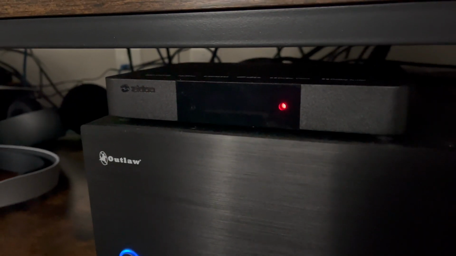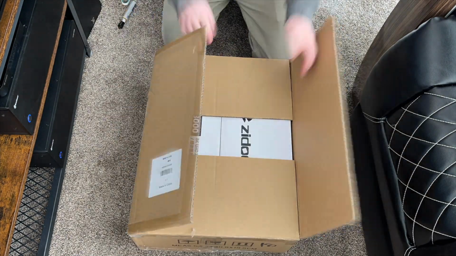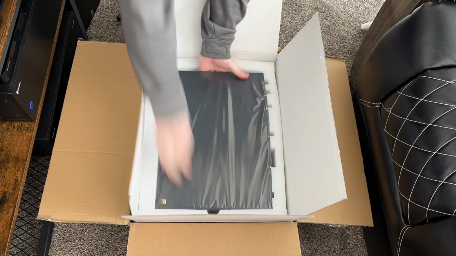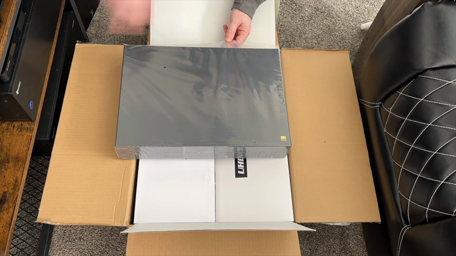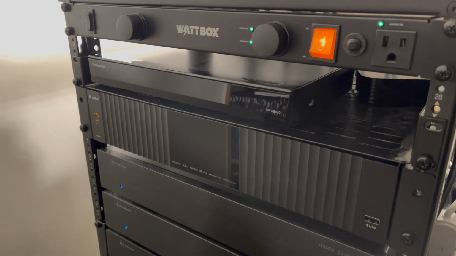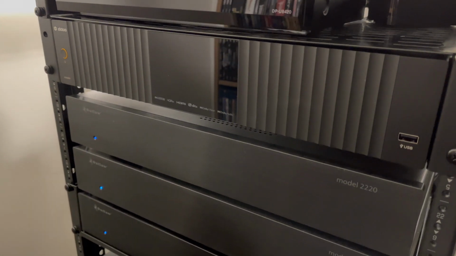I made a video about that where I kind of did a compare and contrast with the Kaleidoscape system and kind of how they are similar and how they are different. And then Zidoo sent me for review the UHD 8000. So I purchased the Z9X, and Zidoo provided me with the UHD 8000 for compare and review. So that's kind of the situation there.